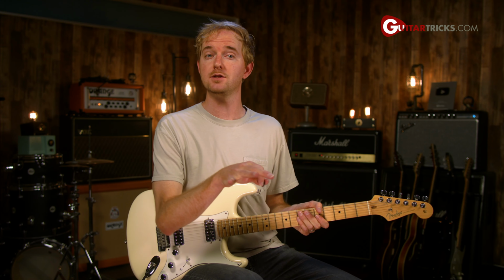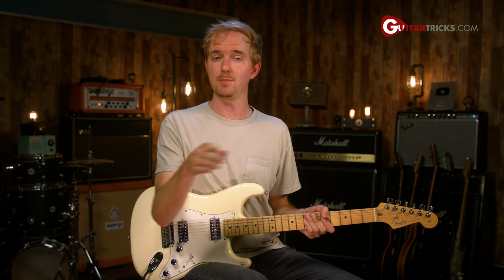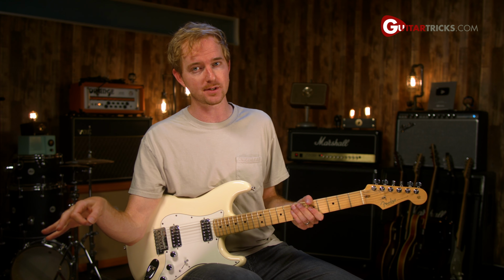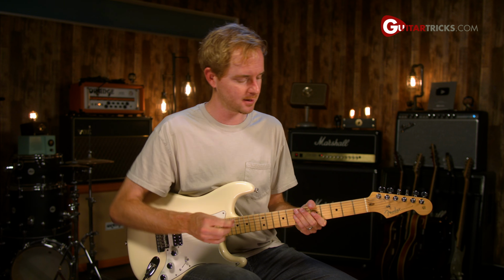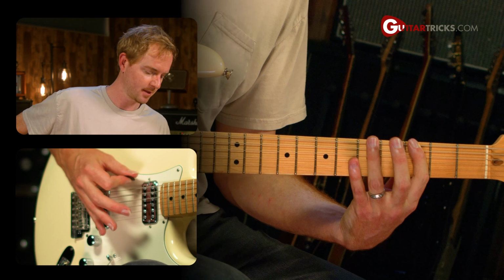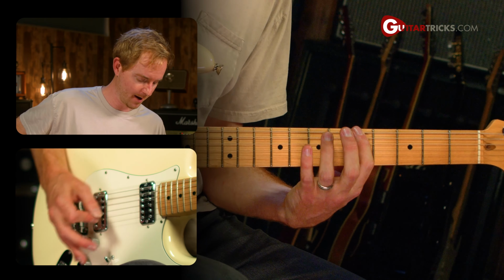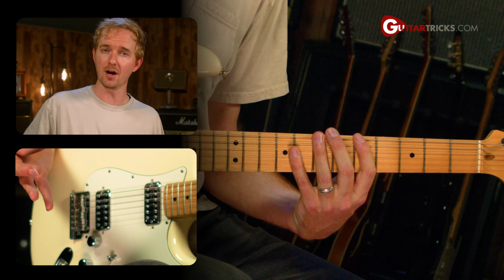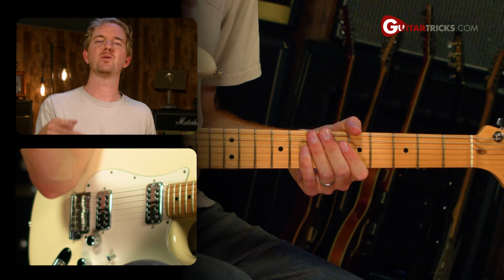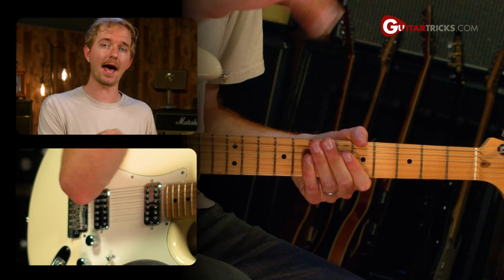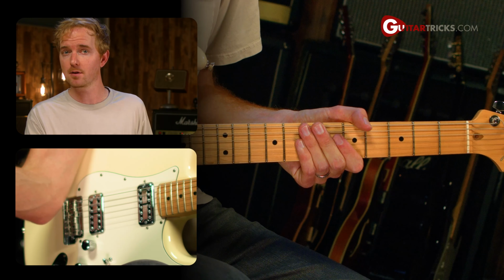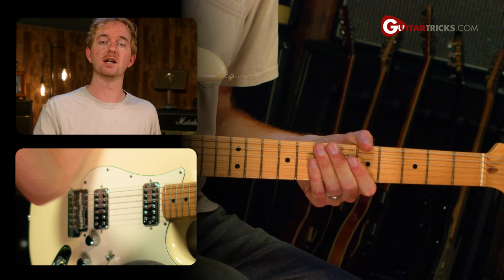Okay, now besides those 2 instances, E to F and B to C, everything else is going to be a whole step or 2 frets. So that's there to there, there to there, etc. So going through this, we really want to keep in mind E to F and B to C half step. Everything else is going to be full step.